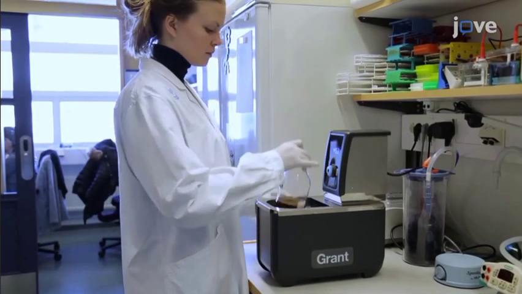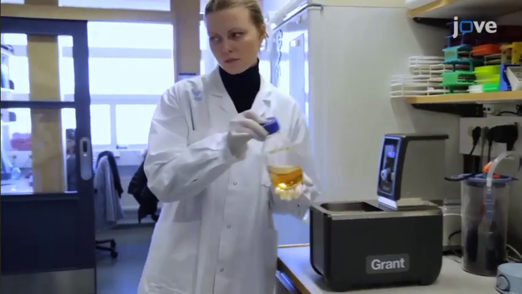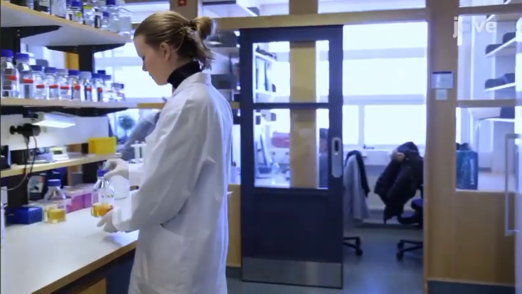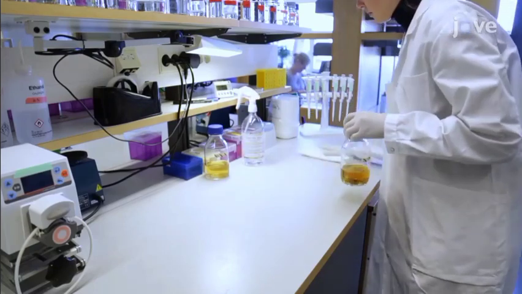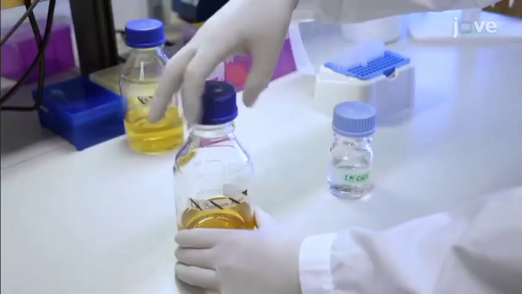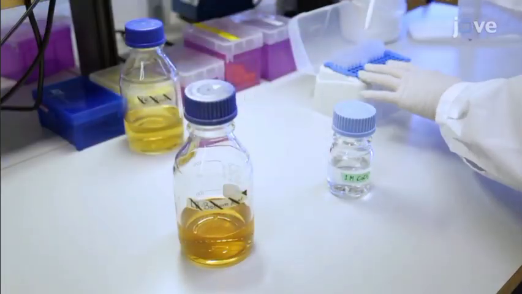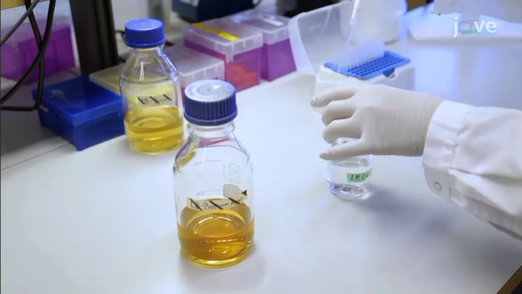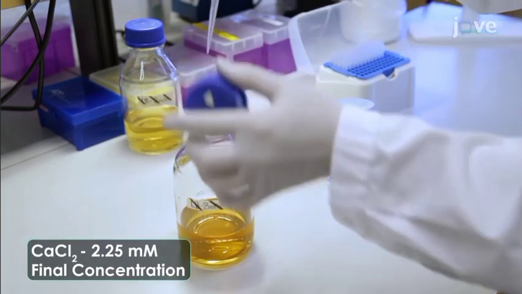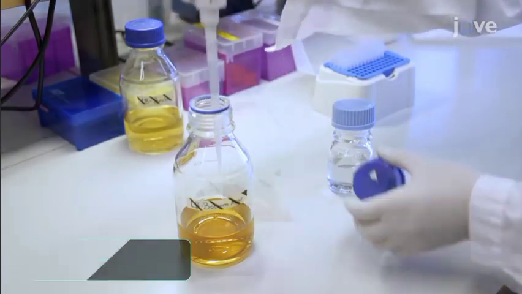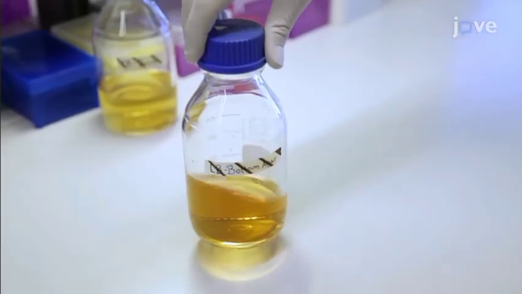When the LB bottom agar reaches approximately 45 degrees Celsius, transfer it to the working bench. Next, sterilize the workspace using 70% ethanol. Next, add 450 microliters of sterile 1 molar calcium chloride to the molten bottom agar to make a final concentration of 2.25 millimolar. Gently swirl the bottle to mix.